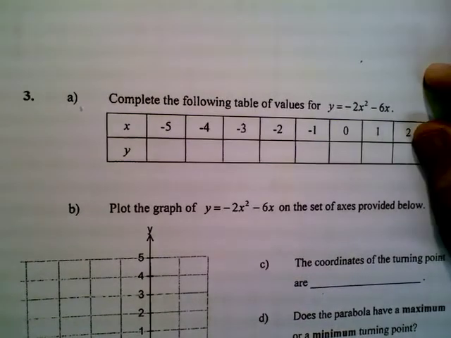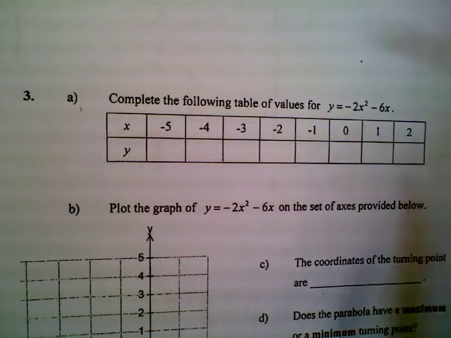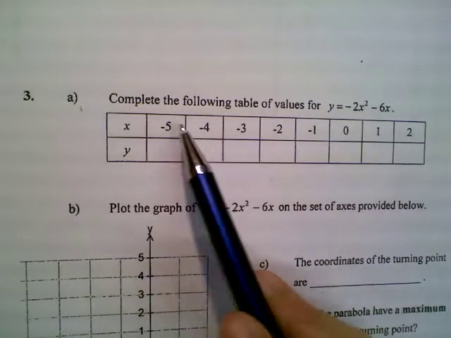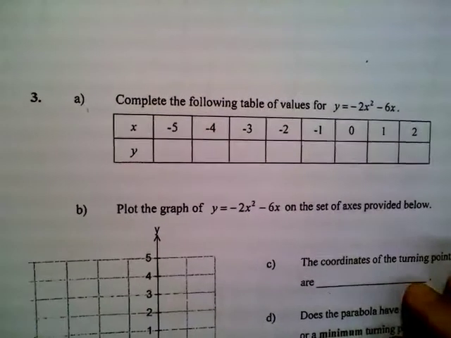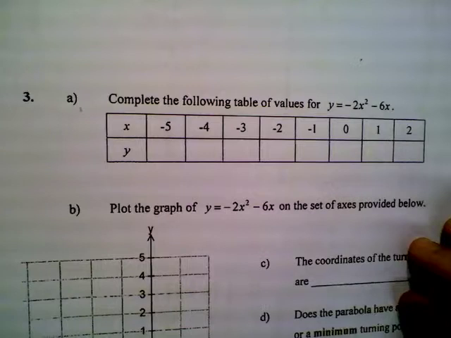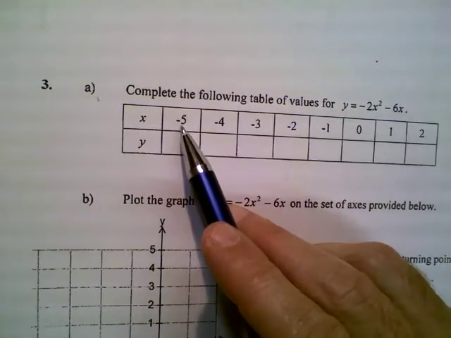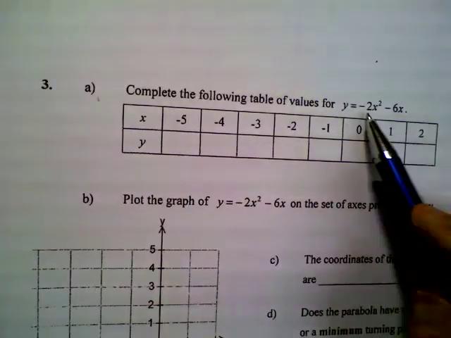Okay, this question has a table of values and a quadratic equation. What we need to do is fill out the table of values for the y values for various x values, and then plot those points on a graph down here as well, and just answer a few questions. So first of all, filling out the table of values, we have to be careful with our negative x values when we're substituting those values into the equation.